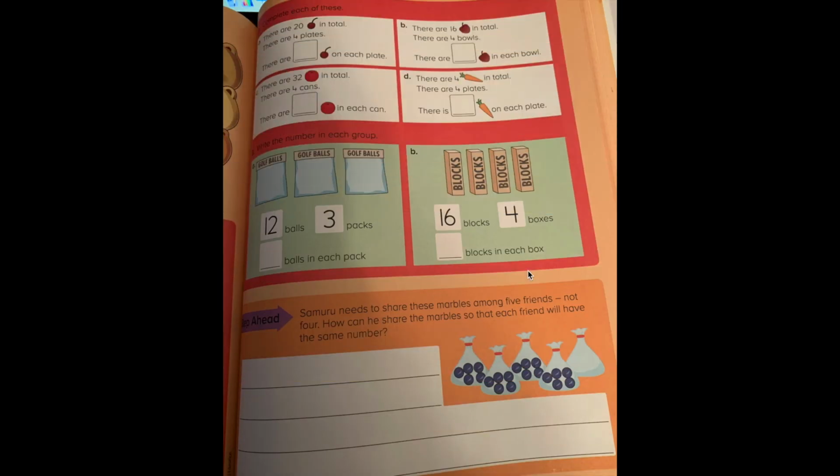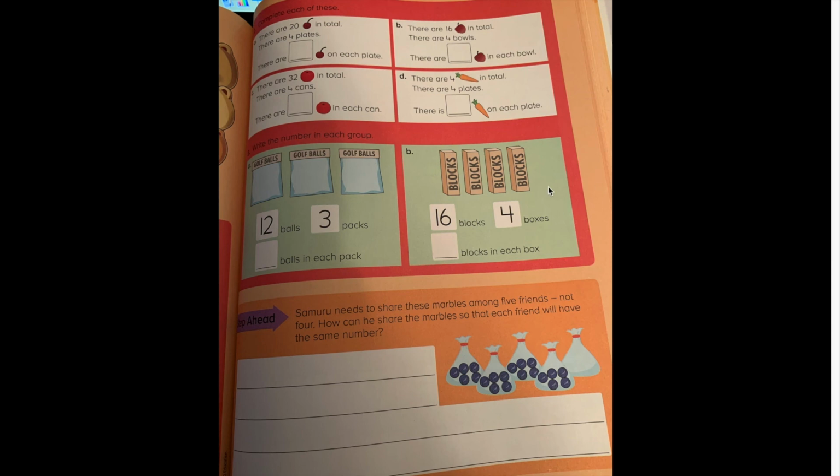Okay, so here is how the rest of the pages that I'm going to have you work on are going to look. So this is what we were just working on. We did the first 2 together, but I still want you to do them again. This is how the second page is going to look. This is exactly the same thing. It just looks different. So this already has the groups drawn out for you. You just have to put the number in there. So this one already has the 3 packs. You just have to count out 12 and then write how many was in each one.